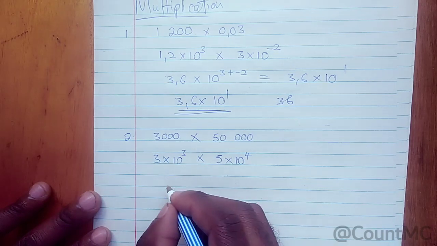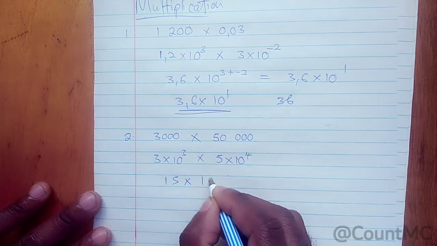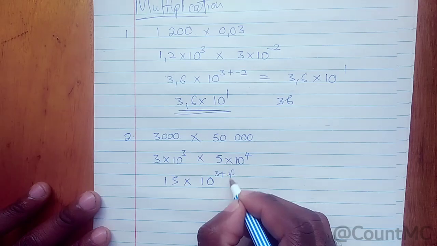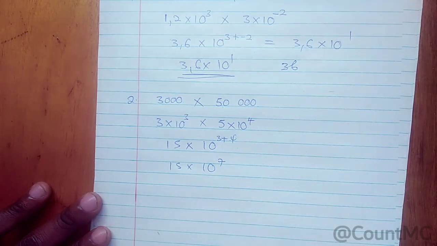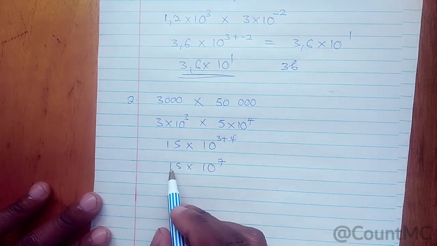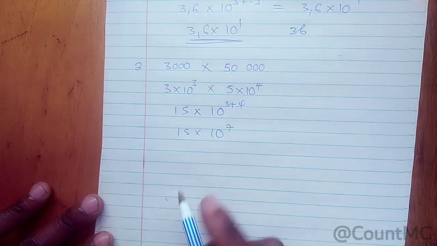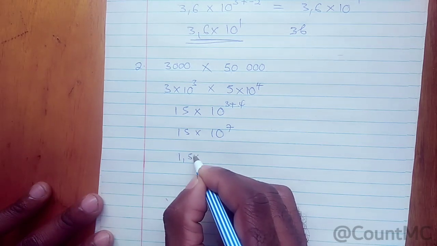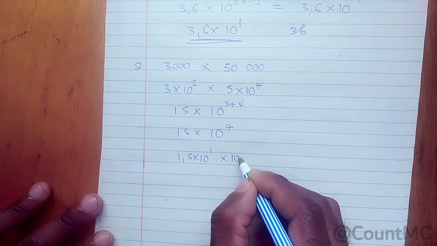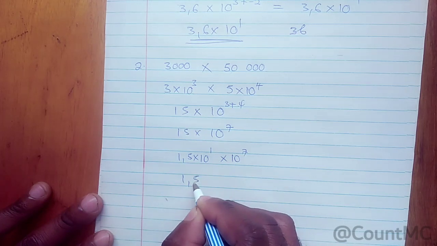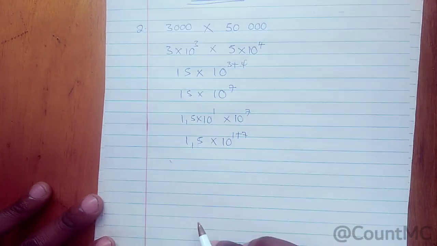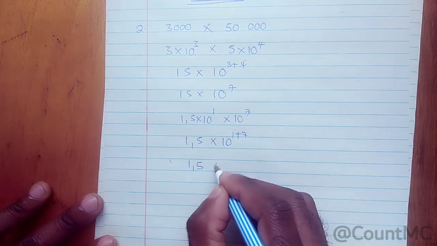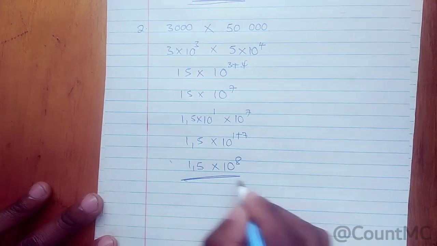So 3 times 5, that's 15, times 10 to the power 3 plus 4, because the bases are the same. This will be 15 times 10 to the power 7. Now, this is 1.5 times 10 to the power 1 times 10 to the power 7. This will be 1.5 times 10 to the power 1 plus 7. So our final answer is 1.5 times 10 to the power 8.